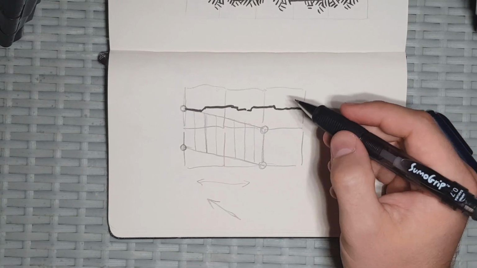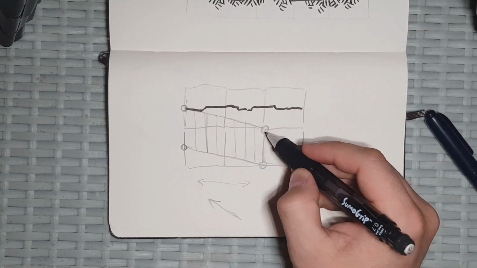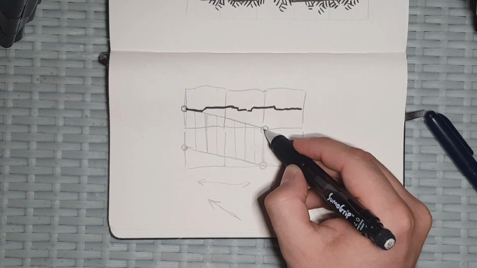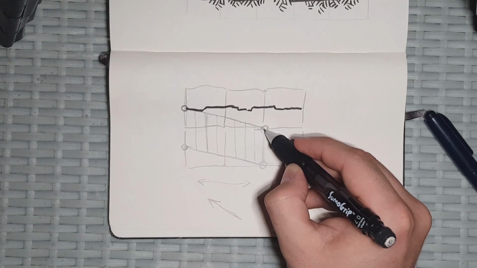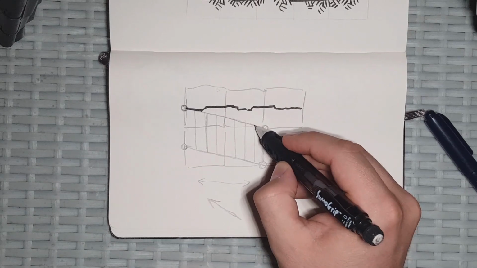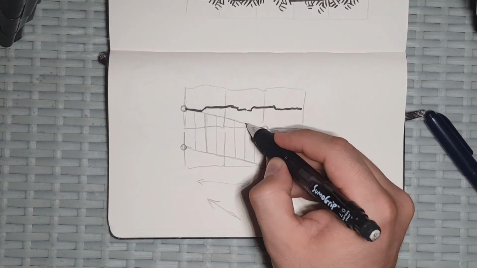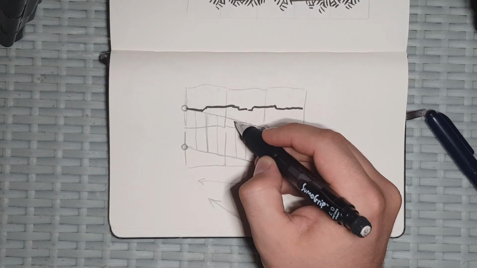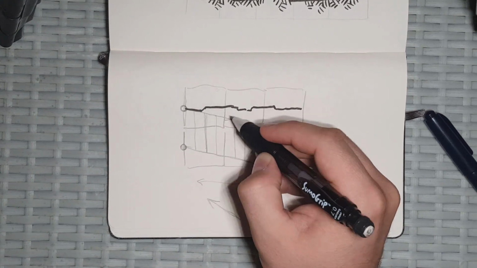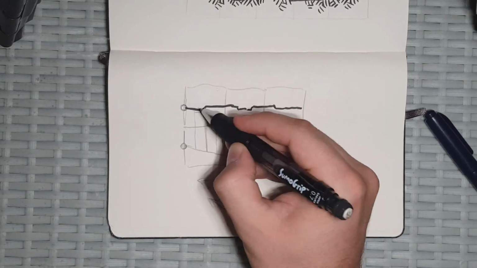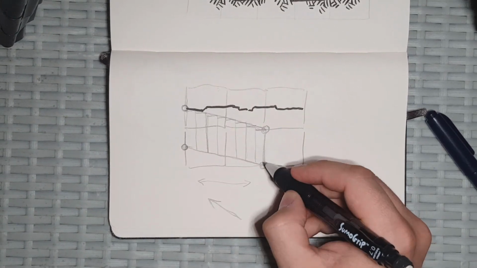Next step is, starting at the bottom, we're going to take this corner and draw it horizontally to join here. Next, this corner, draw it horizontally, this one horizontally, this one here, here, here, here, just creating our steps.